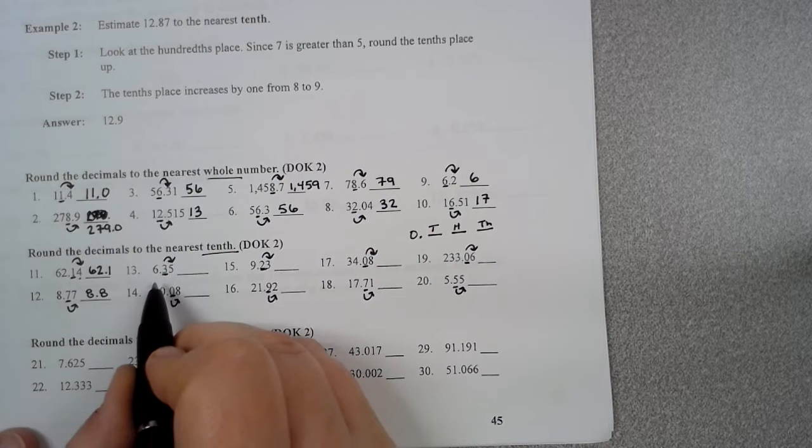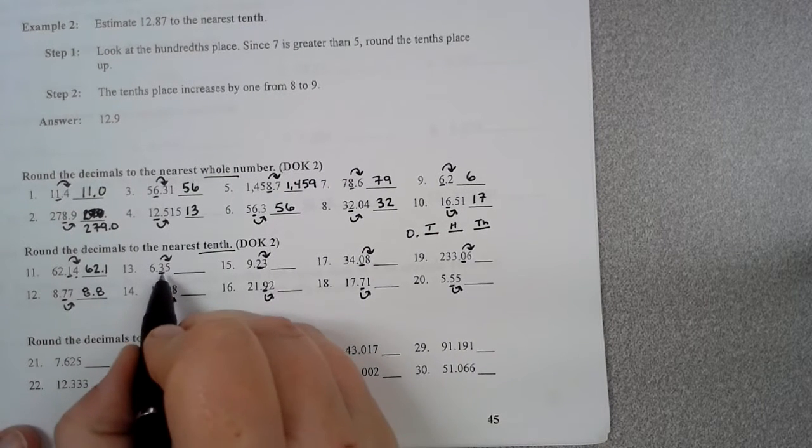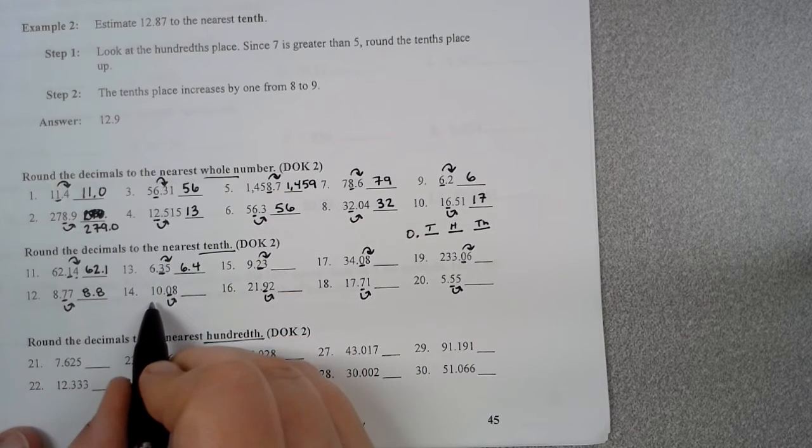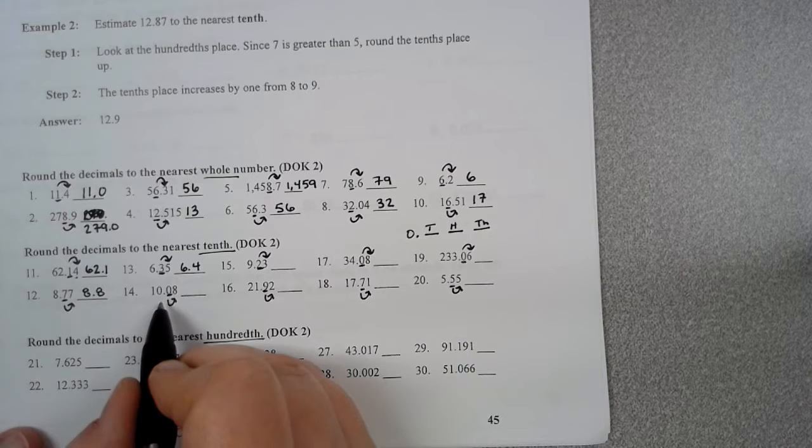6 and 35/100ths, same thing happens here. The 5 is 5 or more, so the 3 gets to turn into a 4. 10 and 800ths.